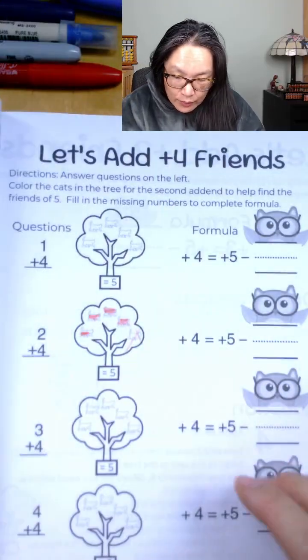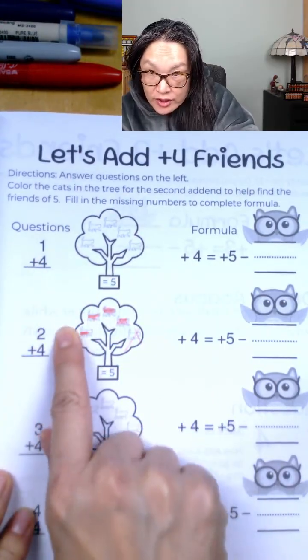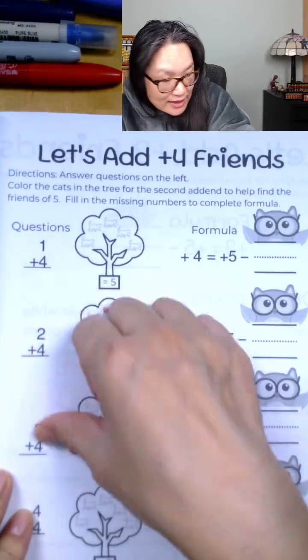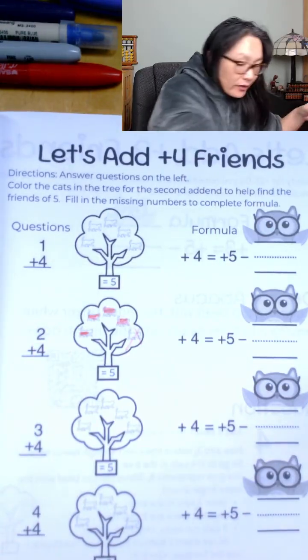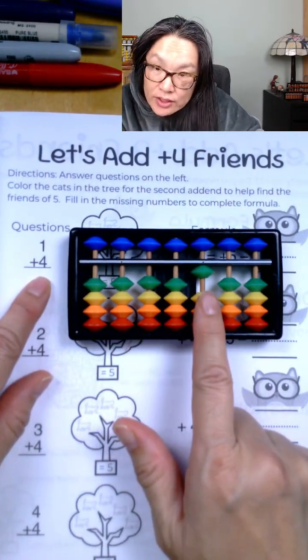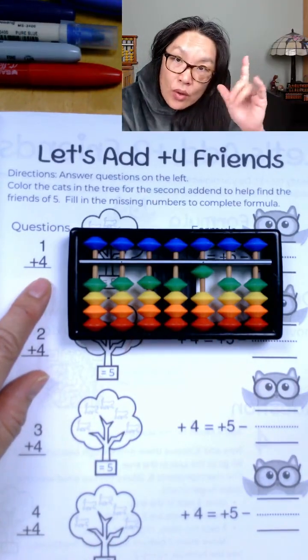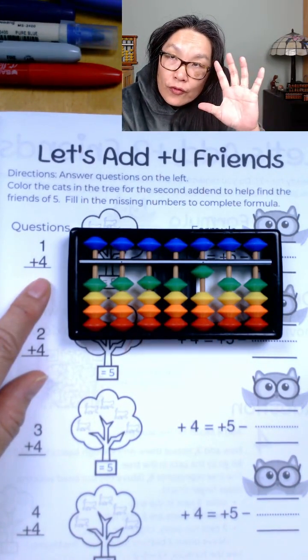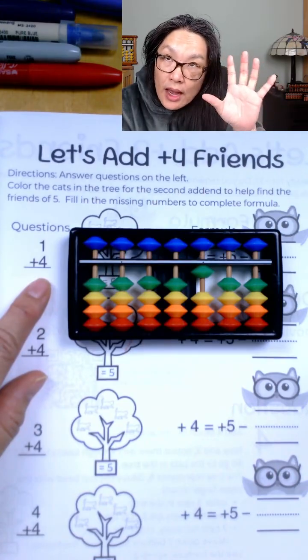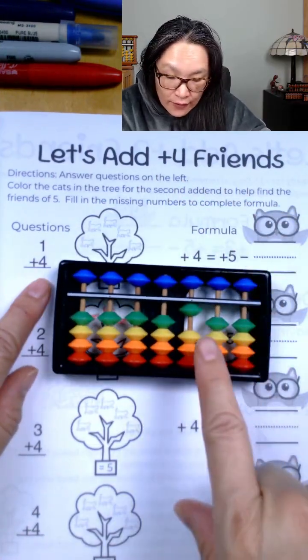That's why when I break it down, we only do +4, and all the questions deal with adding the 4, so they can see that there is a pattern. Here I have 4, and my question is, is there enough to add the 4? No, there's not. So what can I do? These questions help them structure their mind on how to answer, because a lot of it relies on: do they have enough, and what can I do?